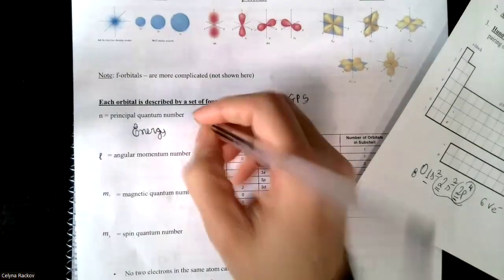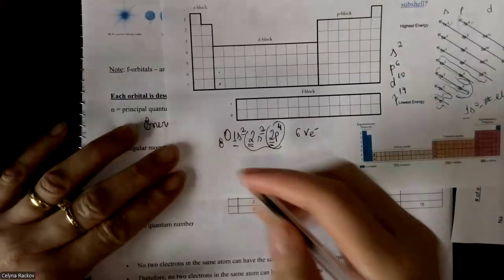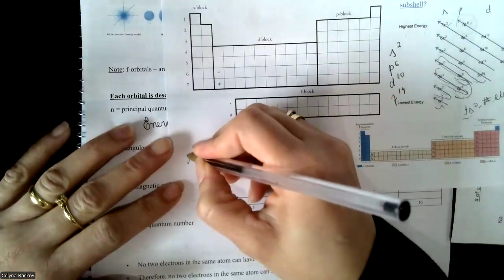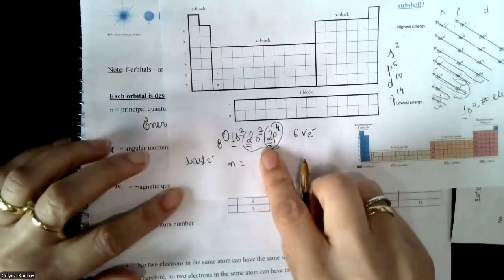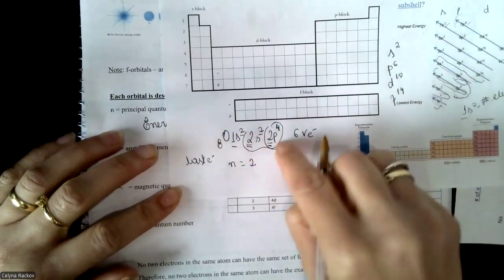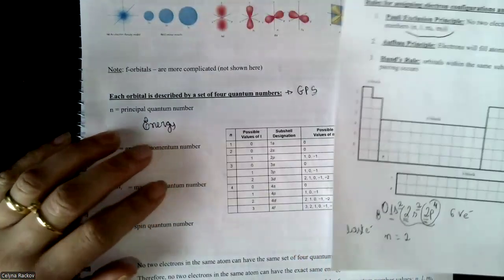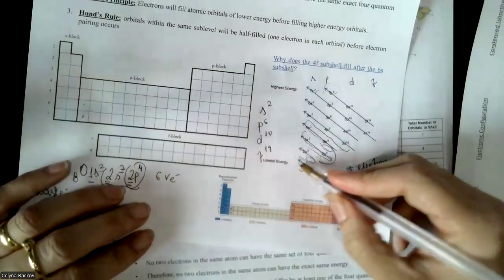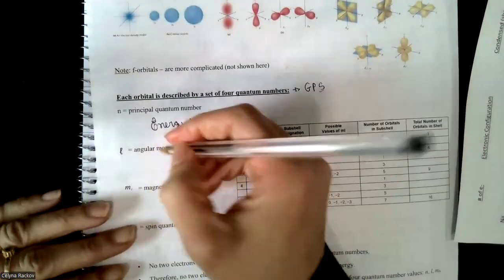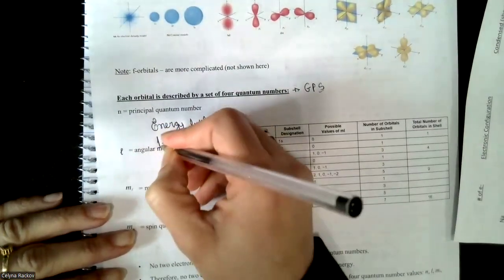So the energy level, n, for the last electron of oxygen will be number 2. The first number is the energy level. You have 7 energy levels, from 1 to 7.